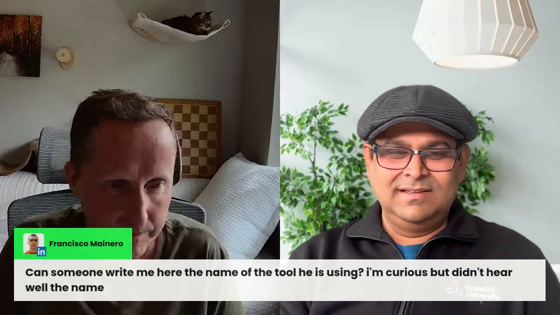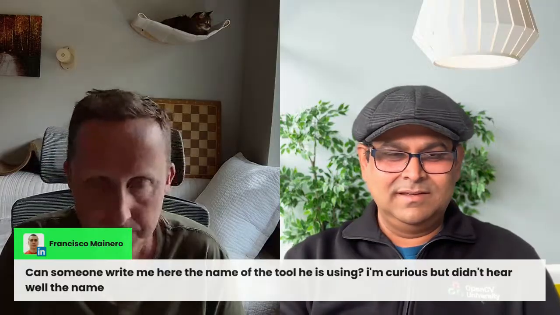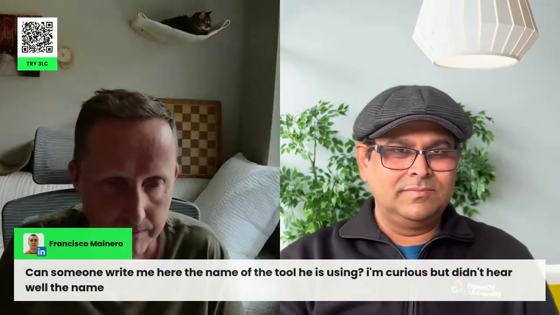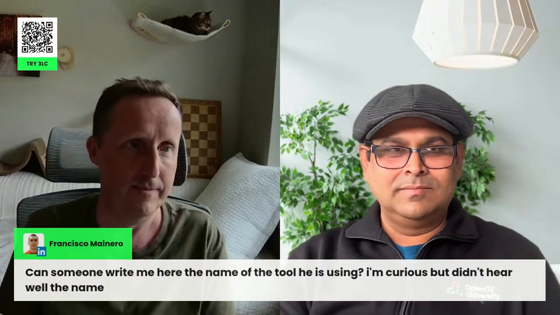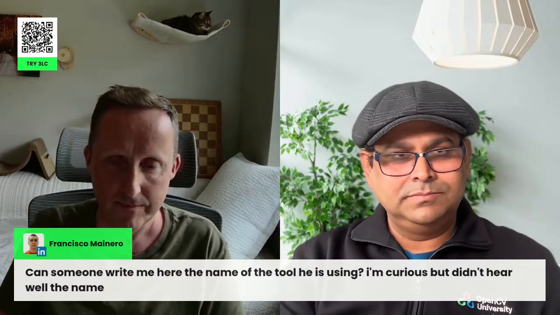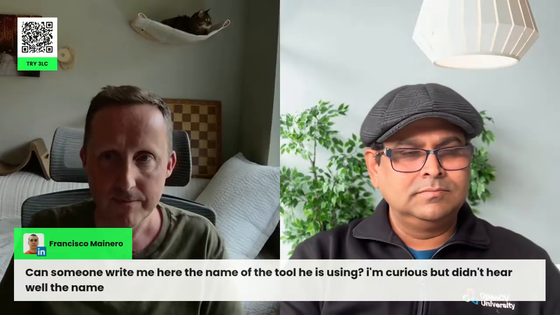We had quite a few people asking this one here. Can someone tell me the name of the tool? It's 3LC dot AI. In fact, I'm going to bring up the QR code here. You can just scan that and go to the web page. We've got another couple questions. I think we have two more. Time for two more. Does that sound good, everybody? Yeah. Okay.